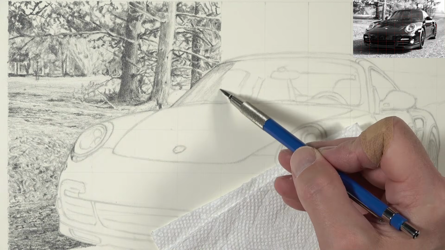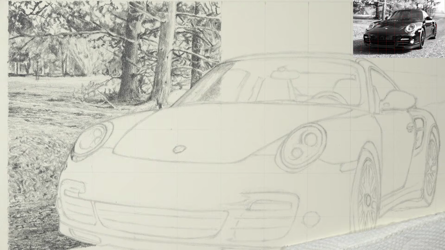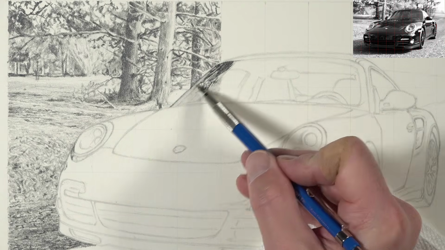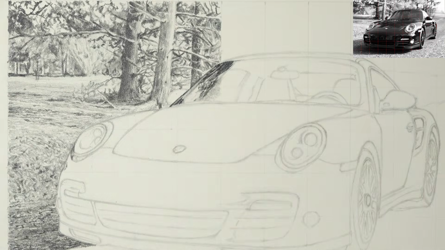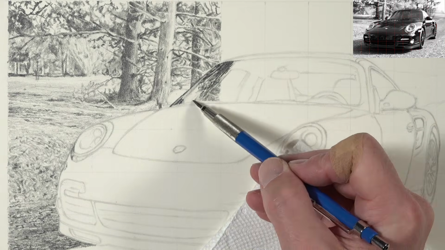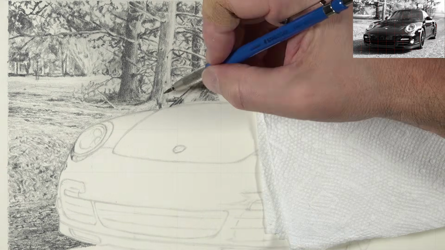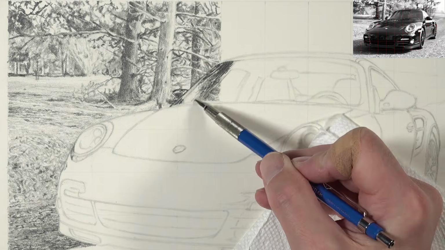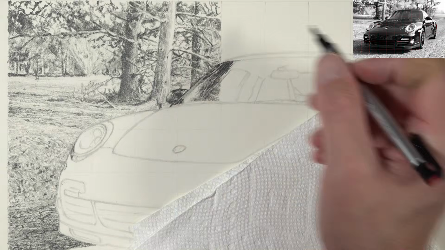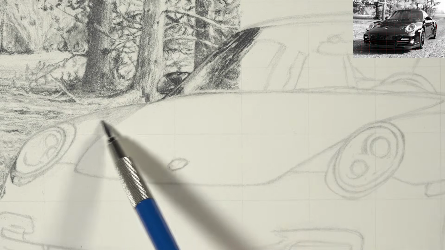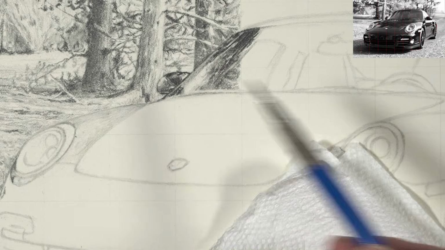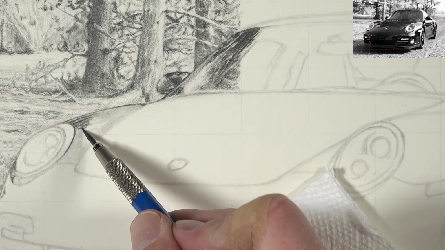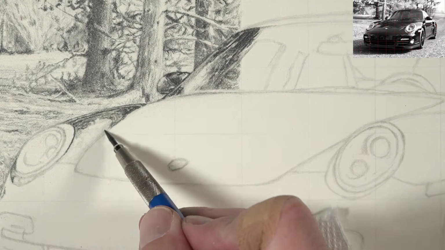Now you'll also notice that I'm using a blending stump every once in a while, and partly this is due to the fact that we're working on Stonehenge paper here. This paper has a heavier tooth. It's not super heavy like cold pressed watercolor paper, but it is a tooth or texture of the paper that will allow for multiple layered applications, which is something that we really want when we're doing a complex drawing here with graphite. And the blending stump, of course, smooths out some of the texture that's produced by the paper.